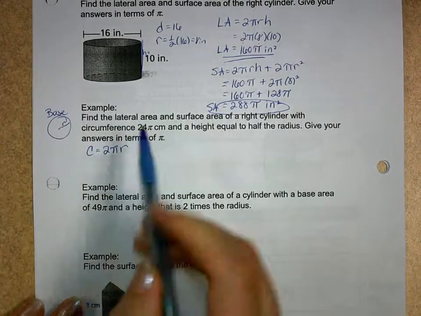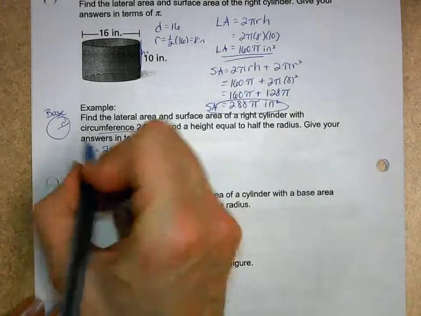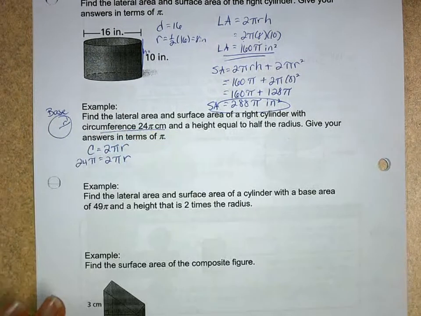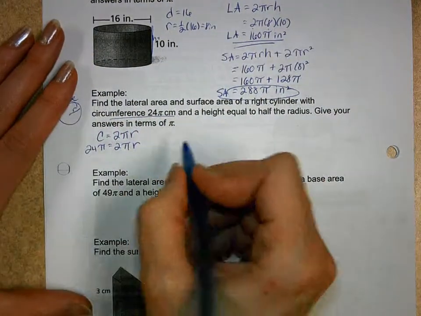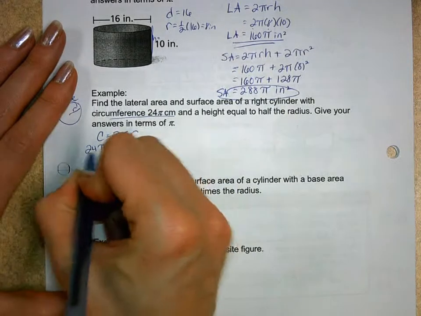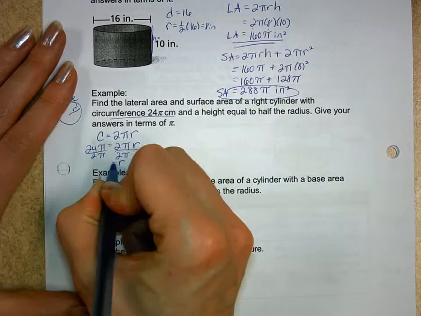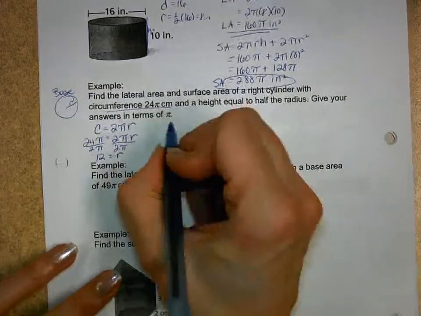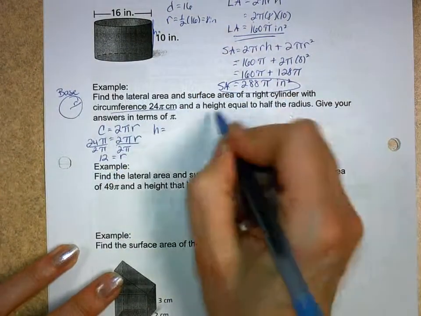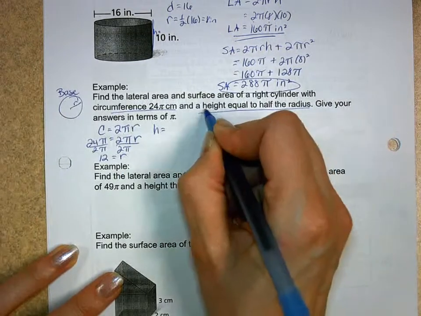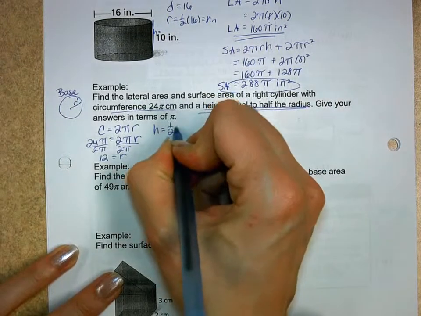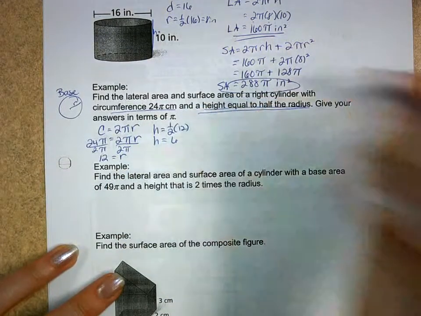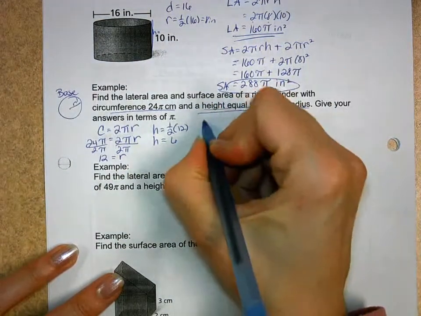So that's exactly what I do. They gave me the circumference, so I plug it in. 24 pi equals 2 pi times the radius. Divide both sides by 2 pi. The radius equals 12. Now that's cool because now I can use that to figure out my height, because the height is equal to half the radius. So 1/2 of 12 equals 6. So that's my height. Now I can just plug and chug them into my two formulas.